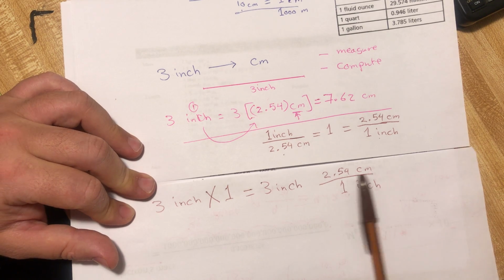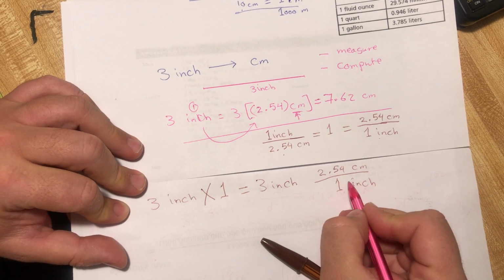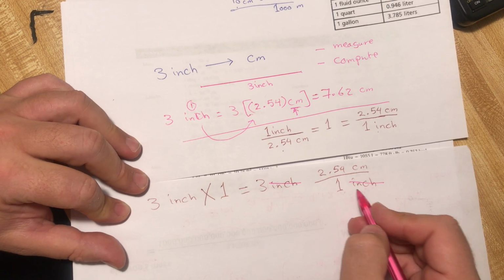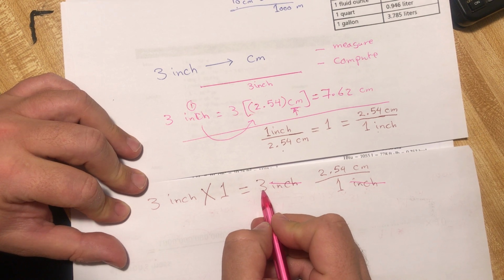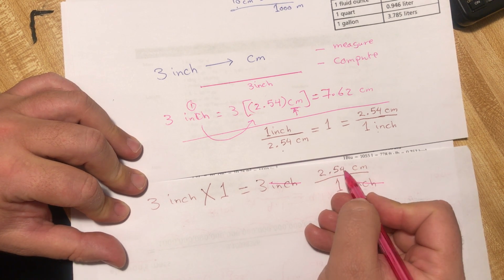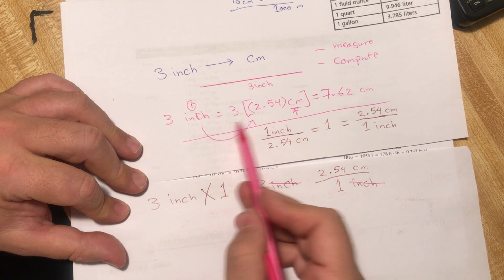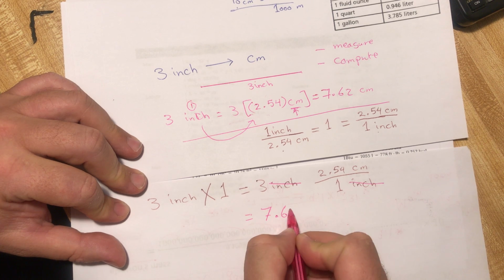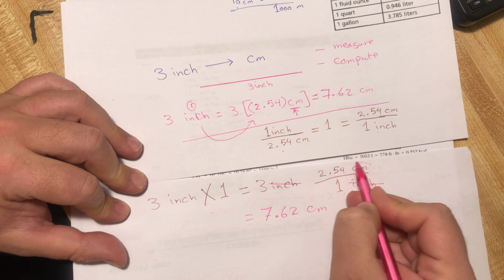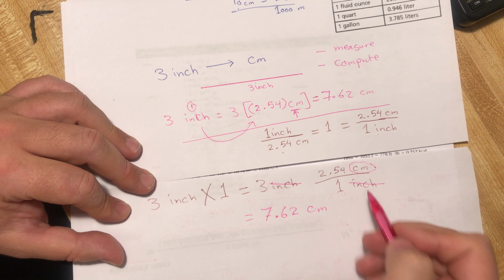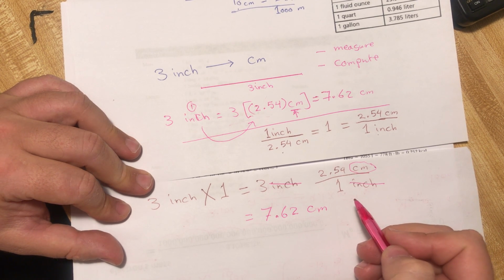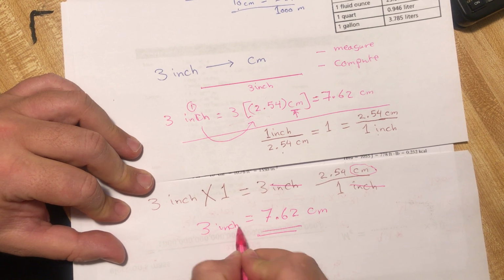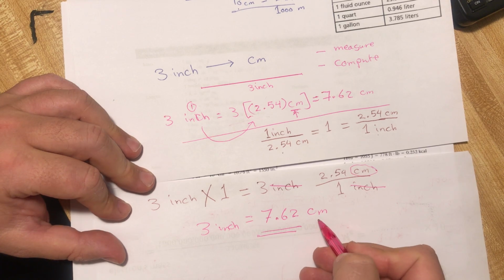In this case, I can cancel inches from both sides, and 1 is 1. I can then find 3 multiplied by 2.54, just like what I achieved here. So this will be equal to 7.62 centimeters. I have this value with a unit. So my 3 inches are 7.62 centimeters.